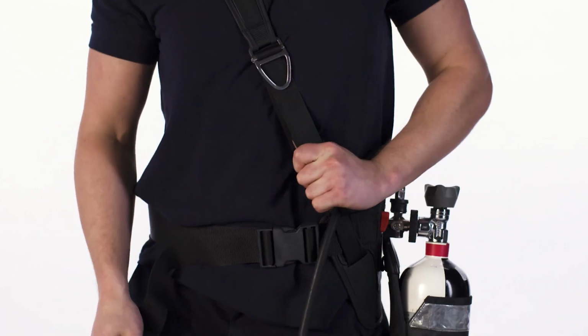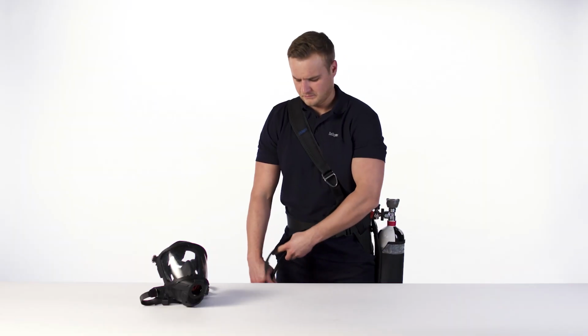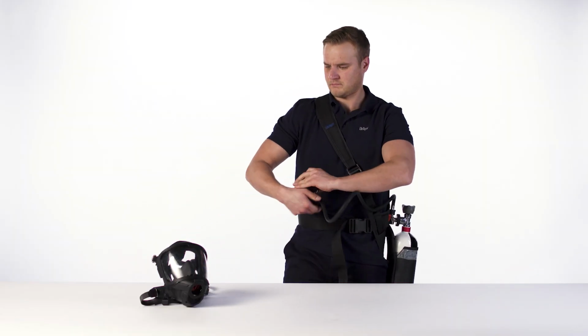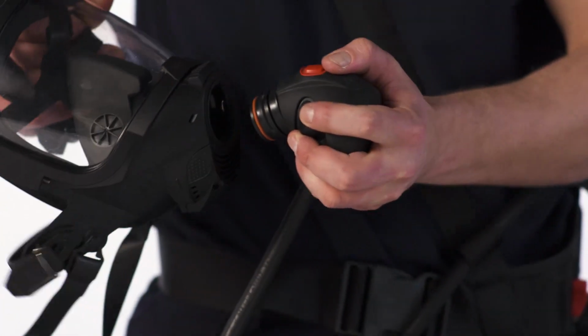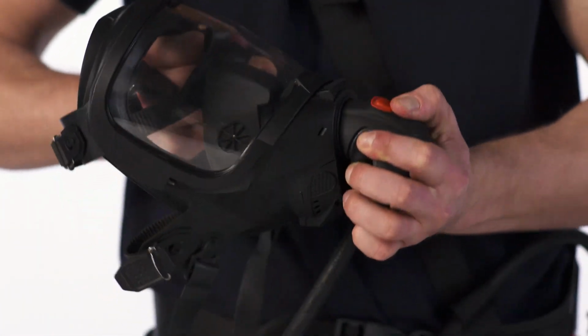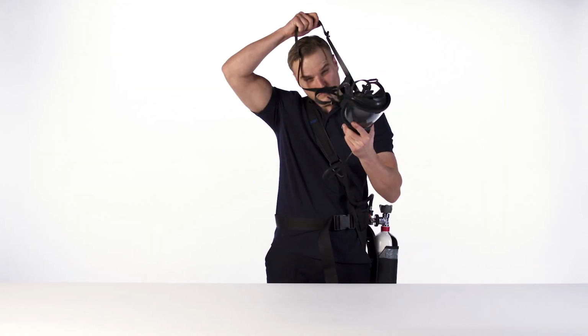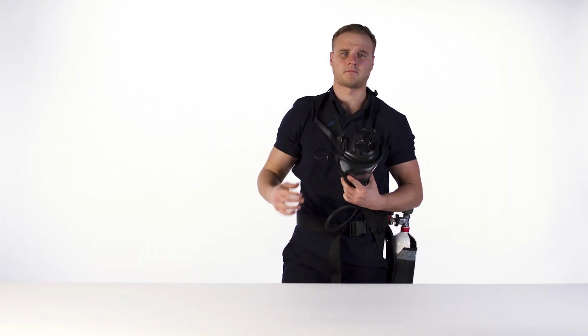Pull down to adjust the shoulder strap. Connect, depending on your system, the lung demand valve with the mask. Put the neck strap of the face mask over the head.